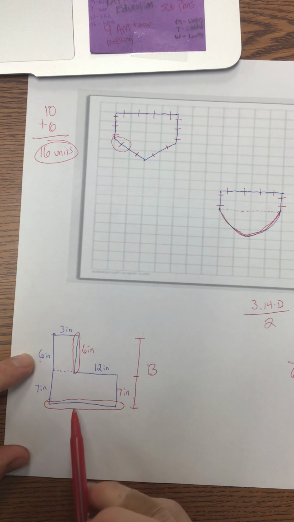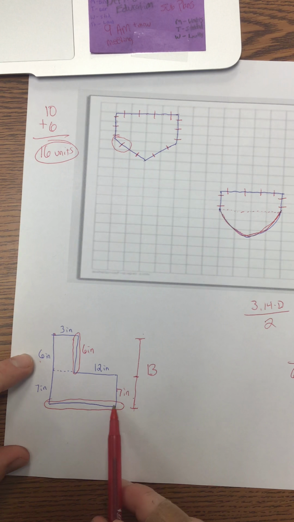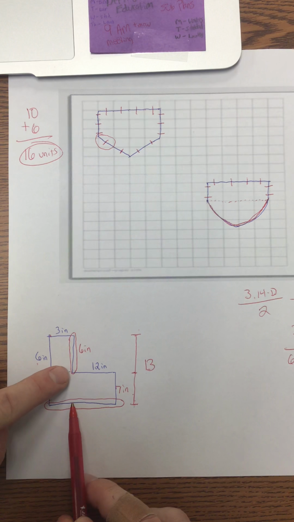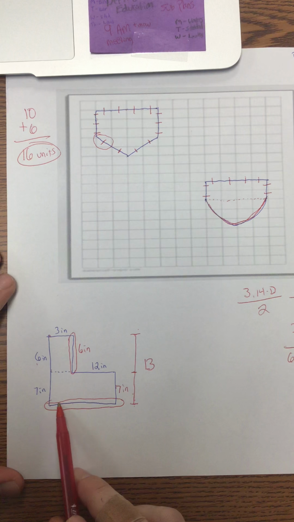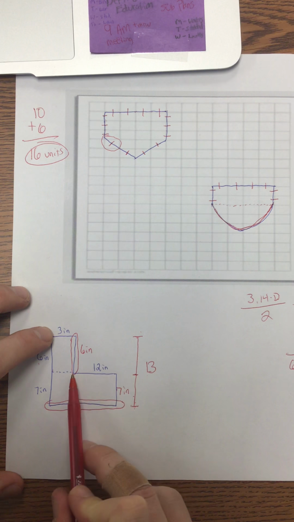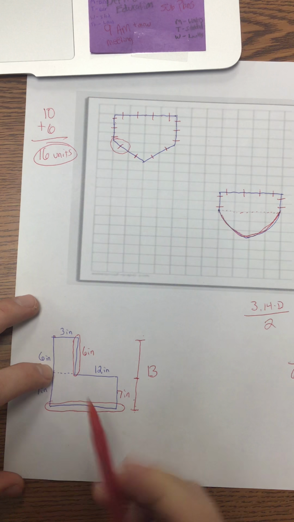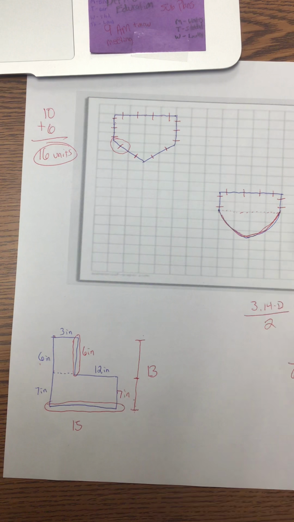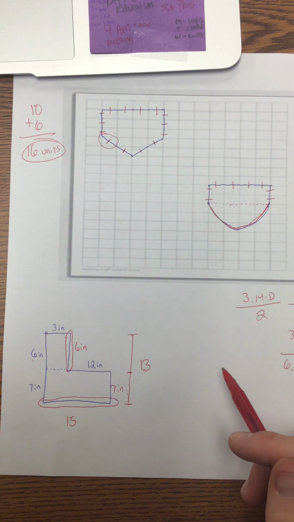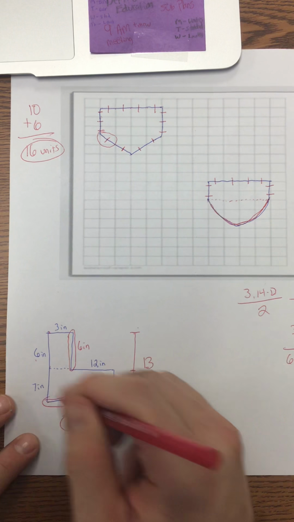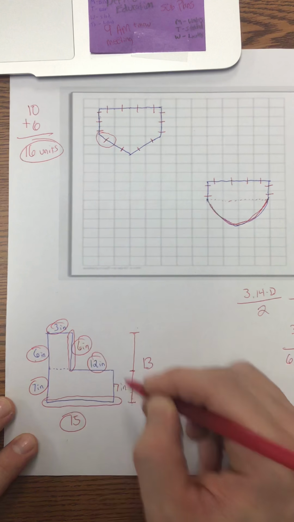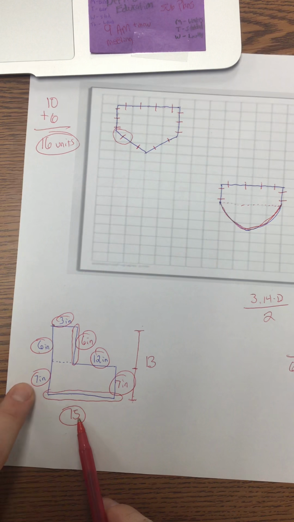okay? And now to find this bottom one, from here to there is 12 inches. And then from there to our end is our last 3 inches. We just combine 12 and 3, right, to get 15. So I just had to use some of the lengths and puzzle that together to find our missing lengths. Now we have all the outsides, right? We have all of our outside lengths.